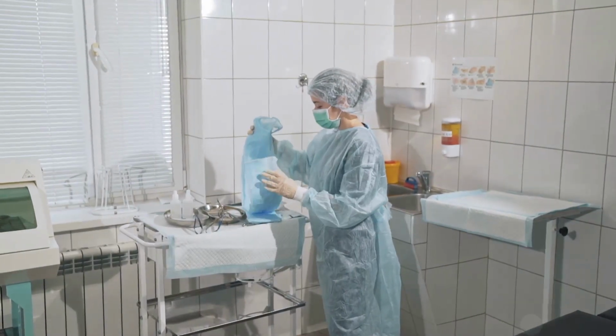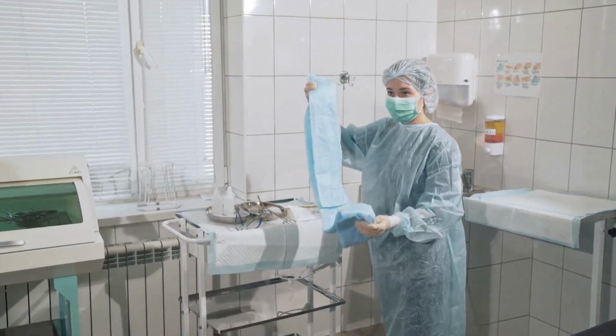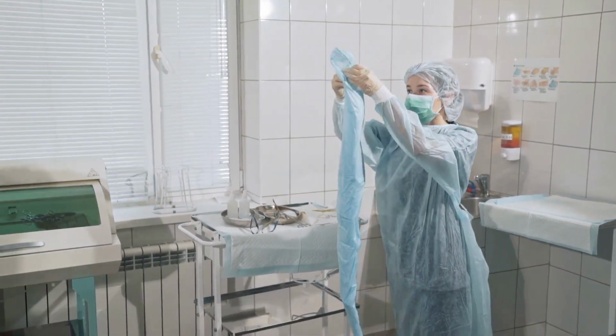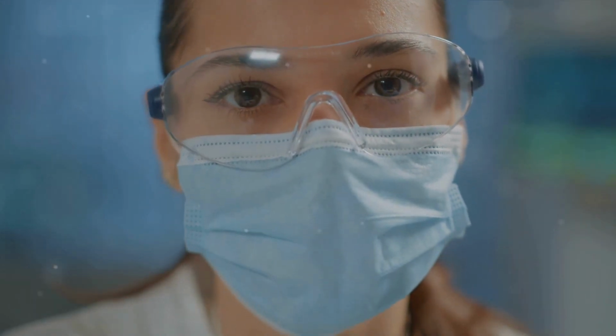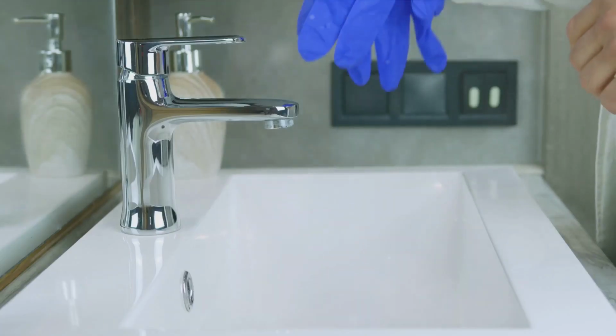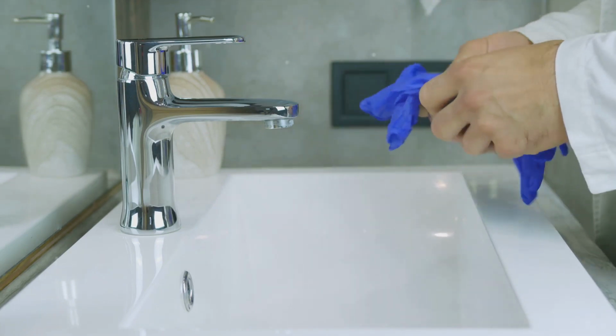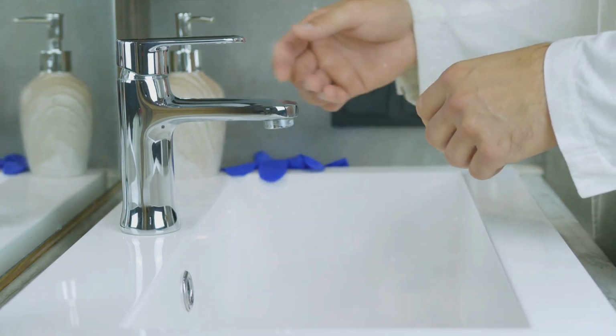Why is an OSHA exposure control plan necessary, you may ask? Well, let's dive into that. In any healthcare setting, there's a myriad of risks and hazards present. We're talking about bloodborne pathogens, airborne diseases, chemical exposure, and so forth. These hazards, if left unchecked, can pose significant health threats to your employees.